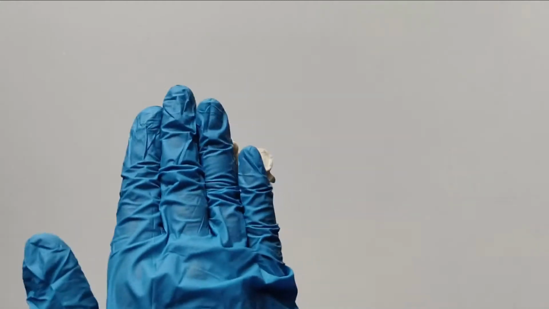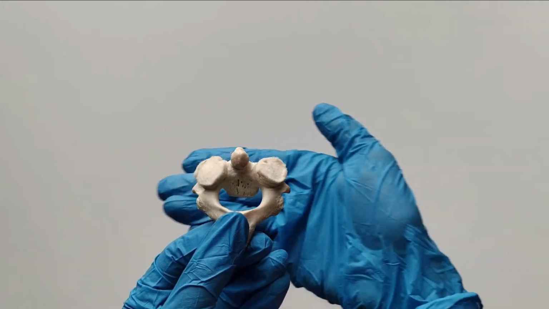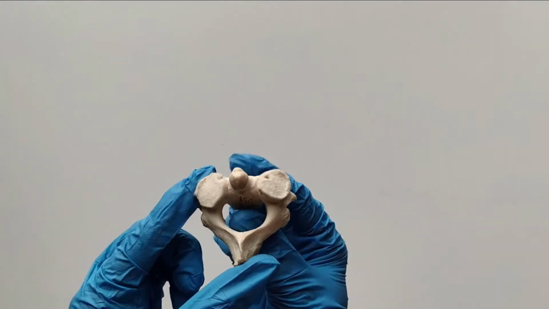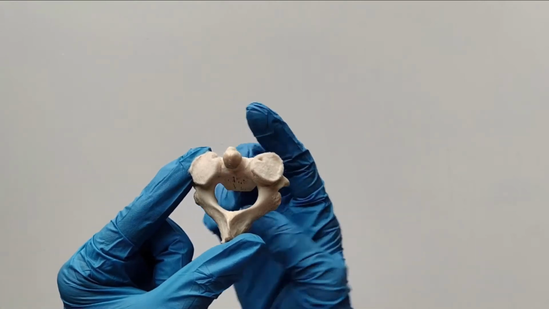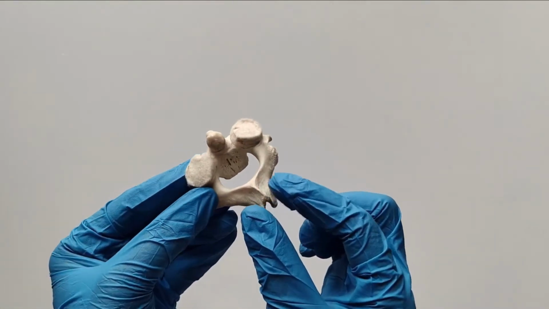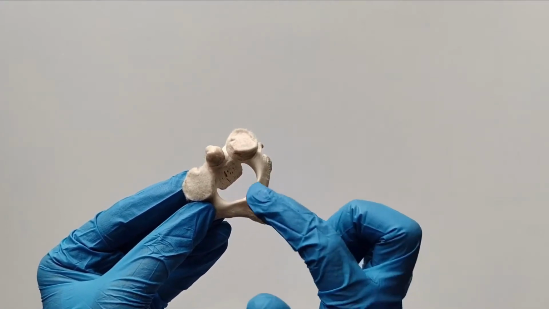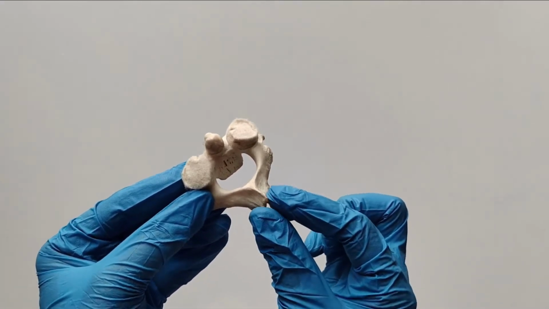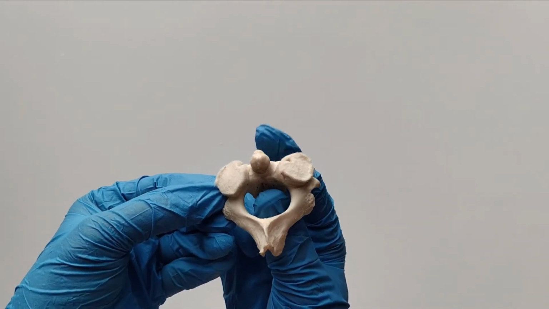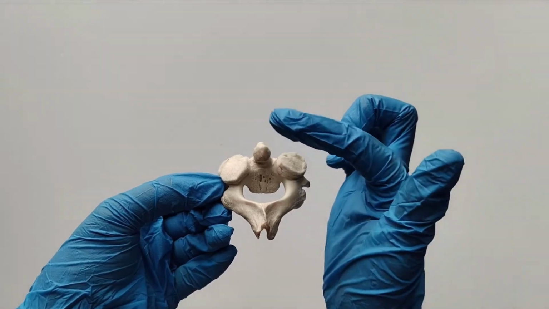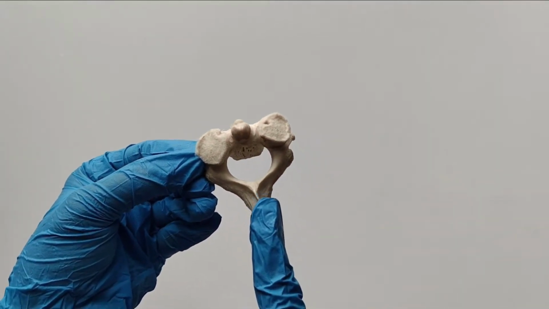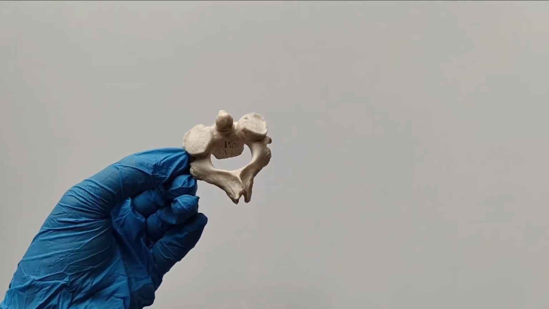So this is the superior aspect of the bone and this is the inferior aspect of the bone. Now the body with the odontoid process is located anteriorly, while the spinous process, which is formed by the fusion of the two laminae in the midline, projects posteriorly. So once again, the body with the odontoid process is located anteriorly, while the spinous process projects posteriorly.